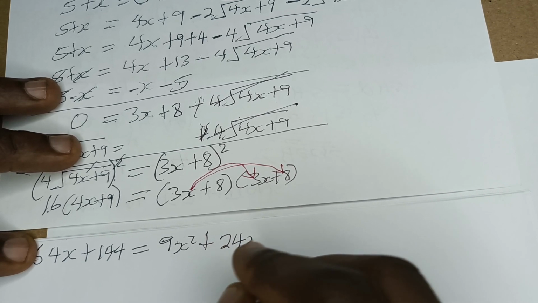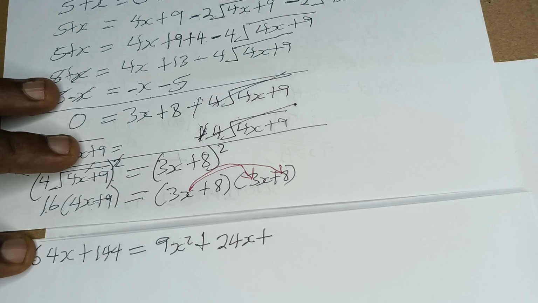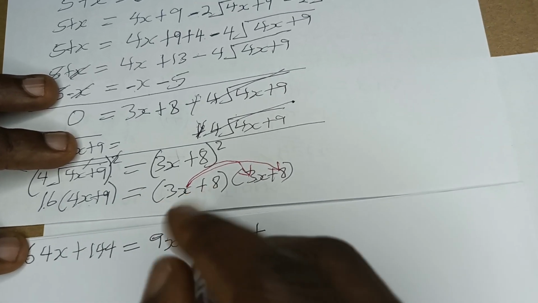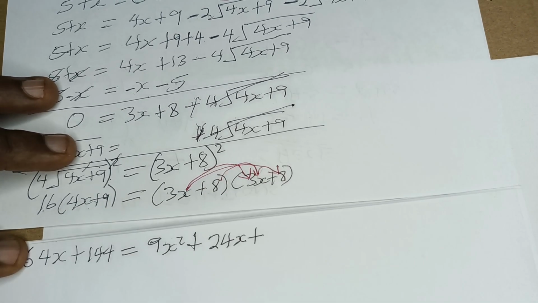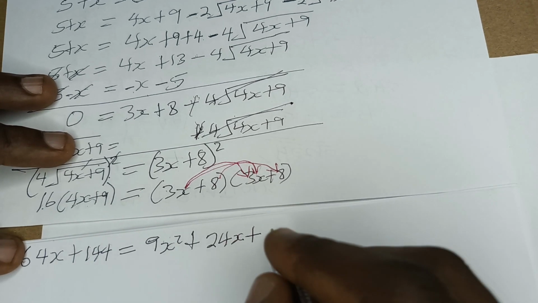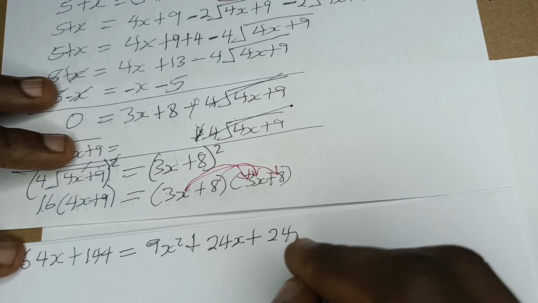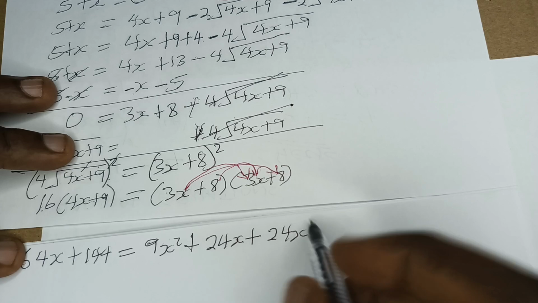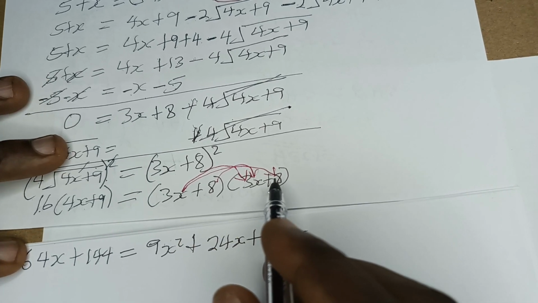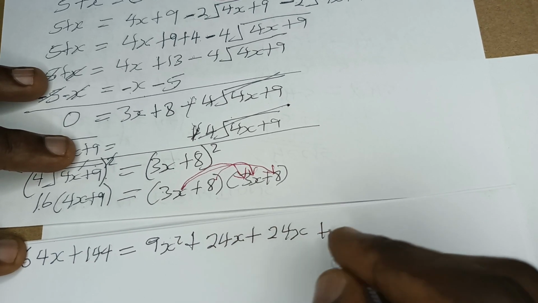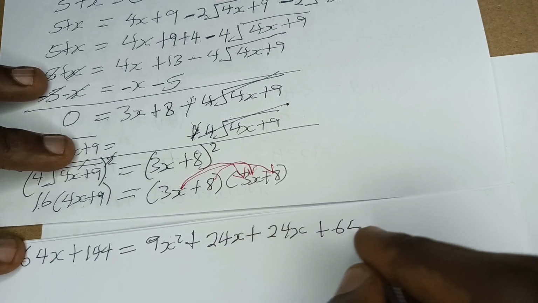So we have 24x plus this 8 goes for this 3x. That's also 24x. Now 8 times 8, that should be 64. So plus 64.